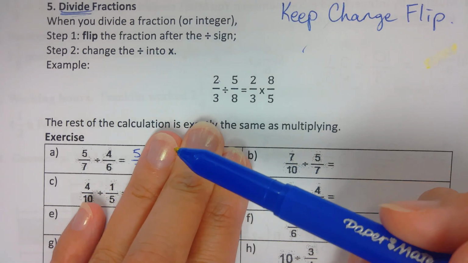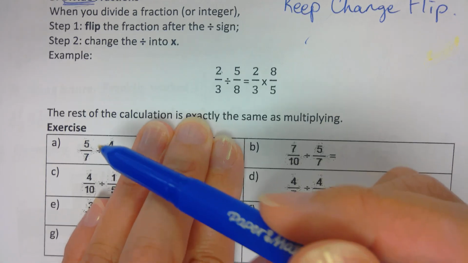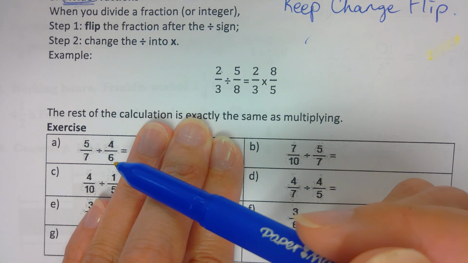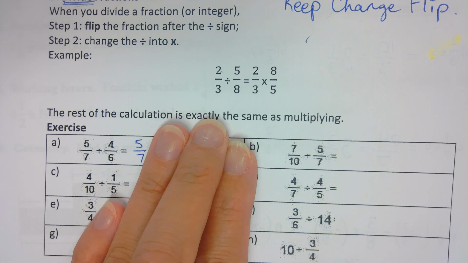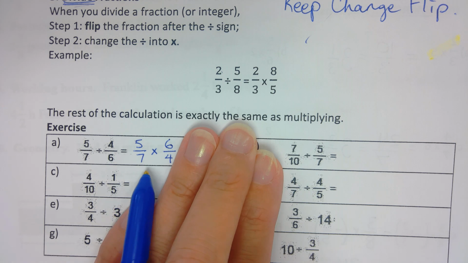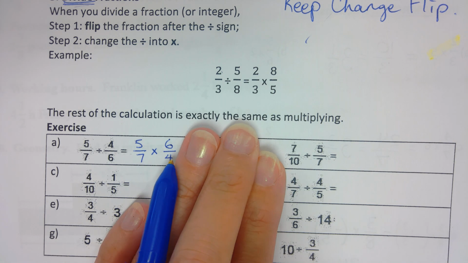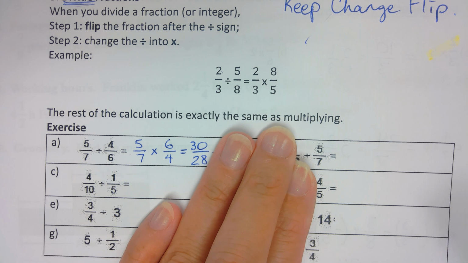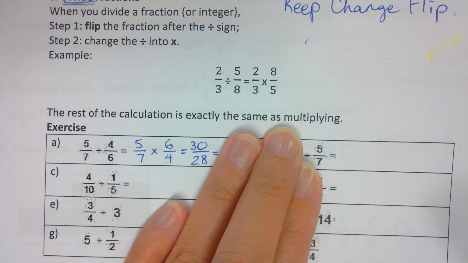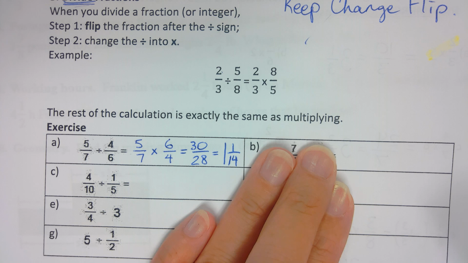So in this first example, who can tell me what I change it to? I have to divide the two fractions. So if I rewrite it, it would be 5/7 times 6/4. Keep the 5/7, change the sign, and then flip it to 6/4. When you multiply, it's just 30/28. And then don't forget to change it to a mixed number, and you get 1 and 1/14. Is that what you got?